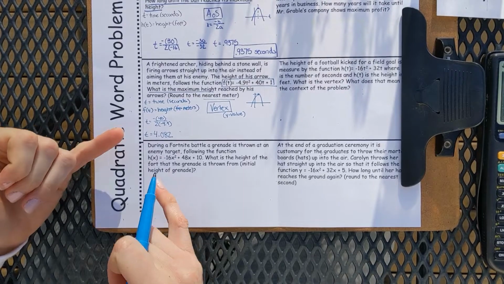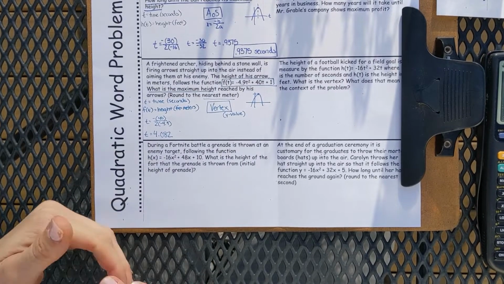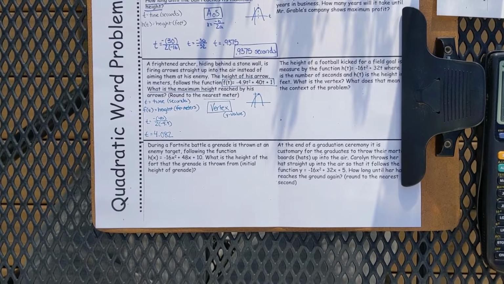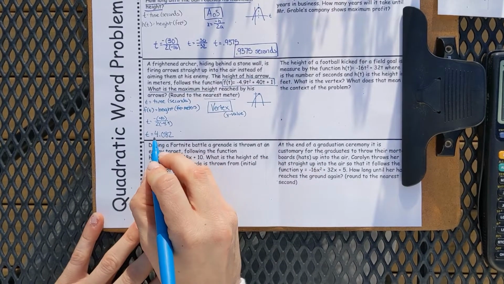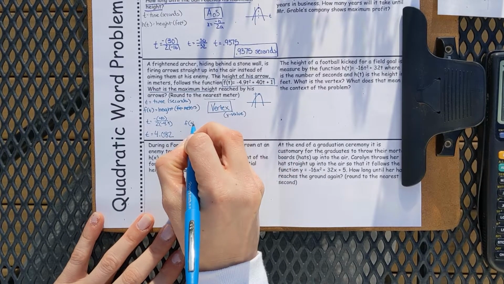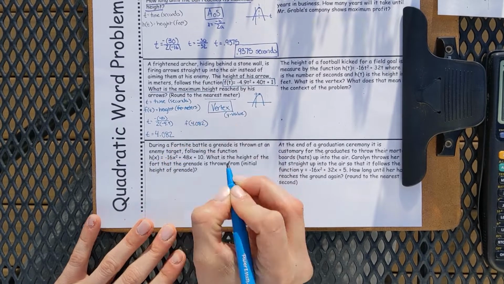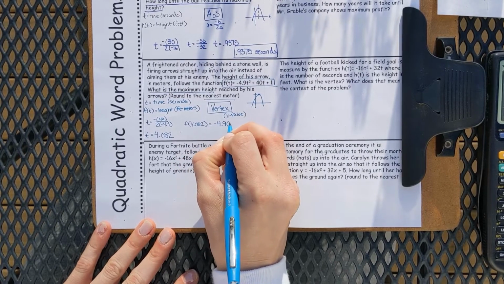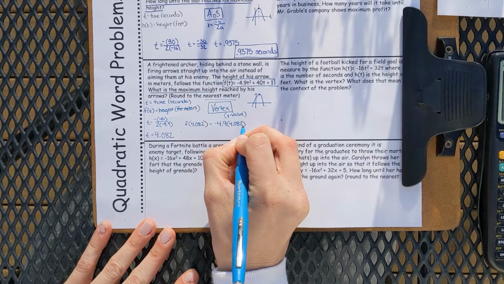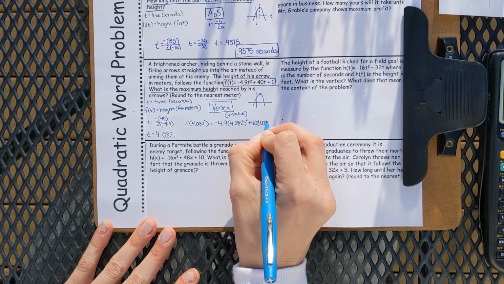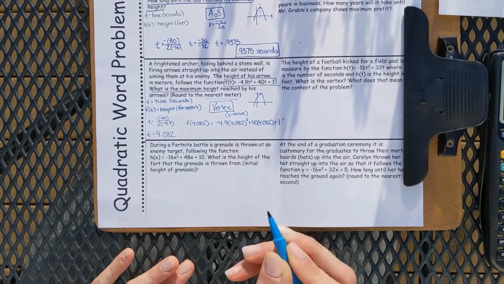But that's the x value of the vertex, the independent variable, or the time it takes to get there. How do I find the height that goes with it? All I have to do is take this number, 4.082, and plug it into my function. So I'm going to replace all of my t values: negative 4.082 squared plus 40 times 4.082 plus 1.